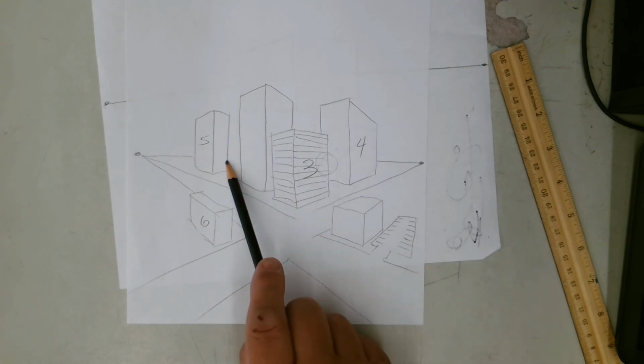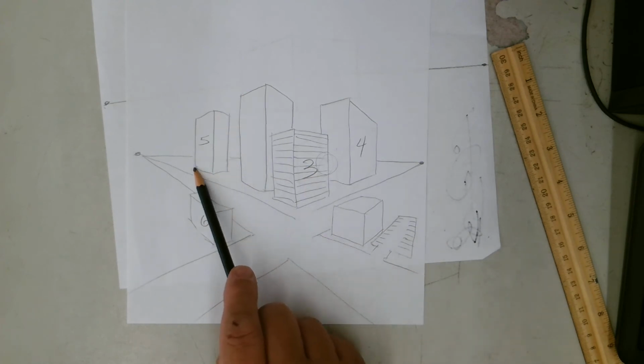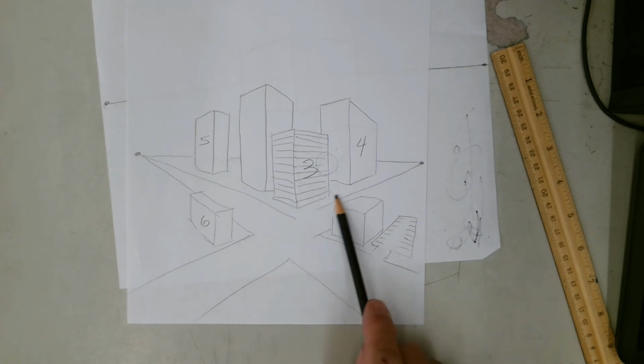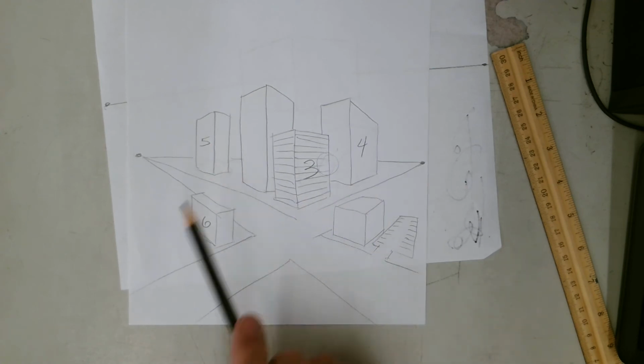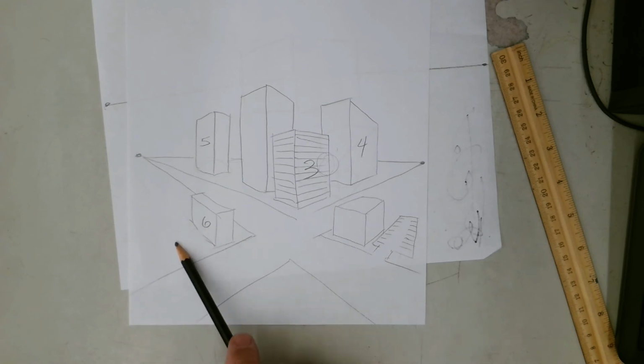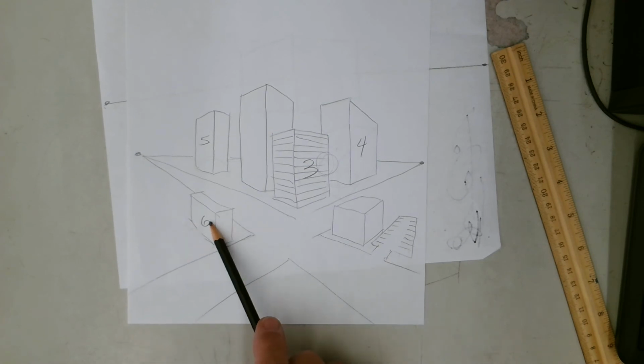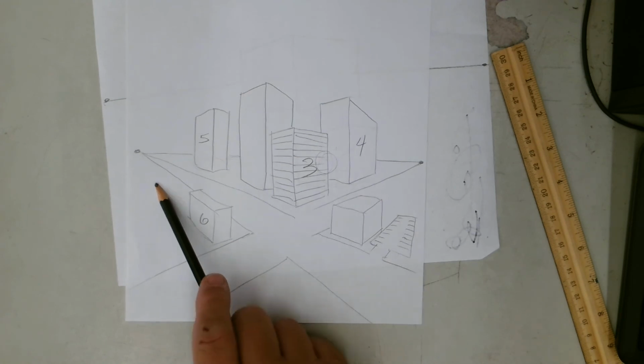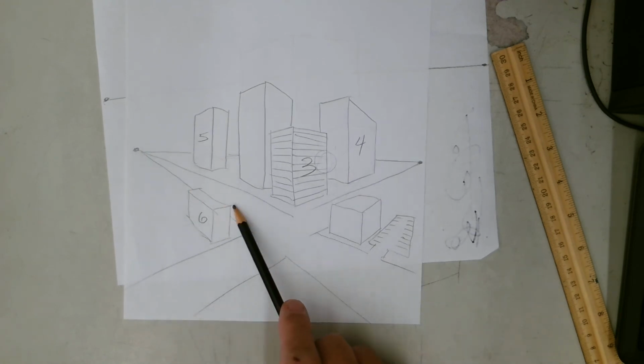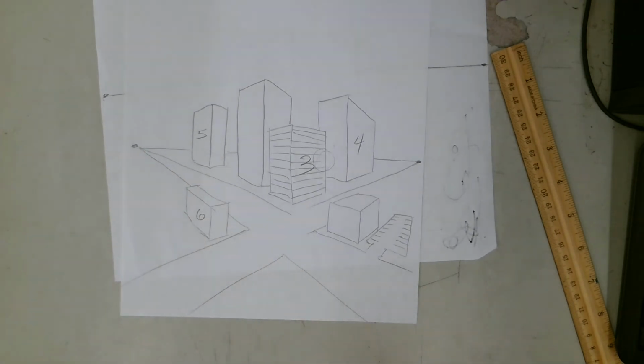Building 5 has been extended down, and now you can see a bottom on building 5 just like you see a bottom on all the other buildings. So building 5 has been extended down. That's how you correct that one. And this area here that used to be the wall for building 6 is now going to the vanishing point, and it is drawn correctly. They all take on the same shape.